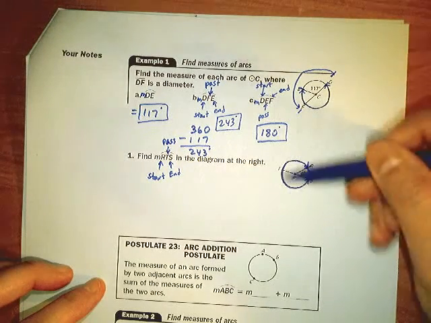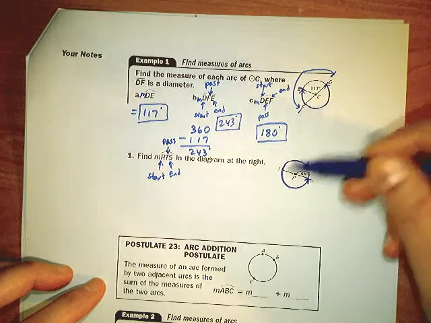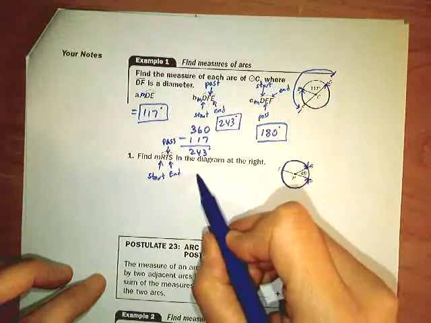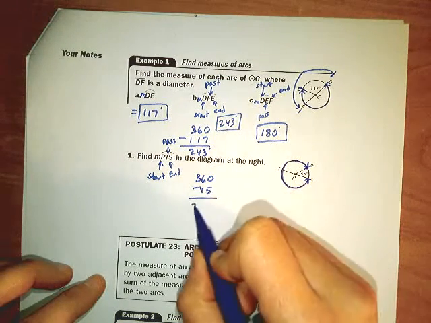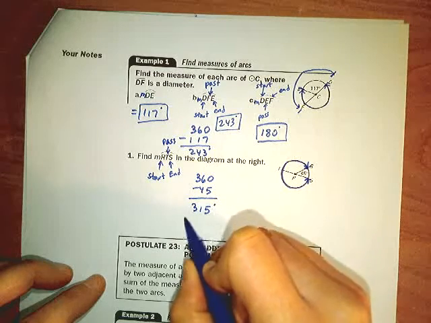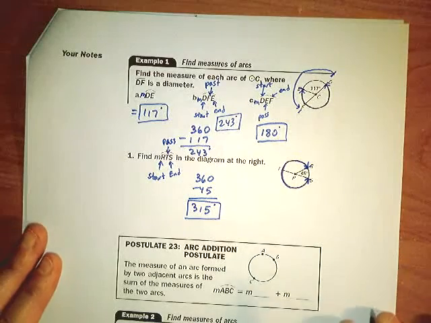So they want to know the measure of that major arc. Well, it's almost a whole circle except for 45 degrees. So if I take 360 and I subtract 45 degrees, I can calculate the measure of that arc to be 315 degrees.